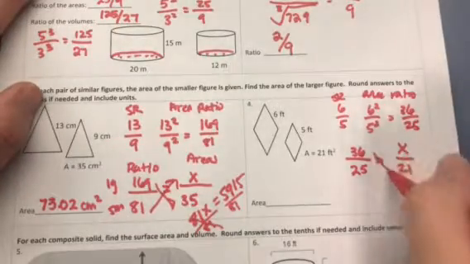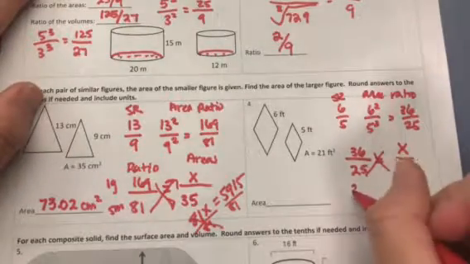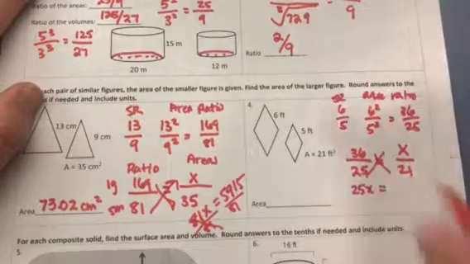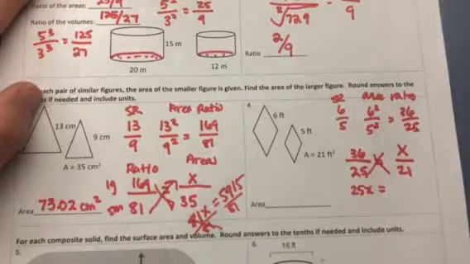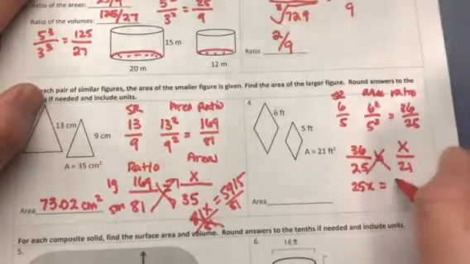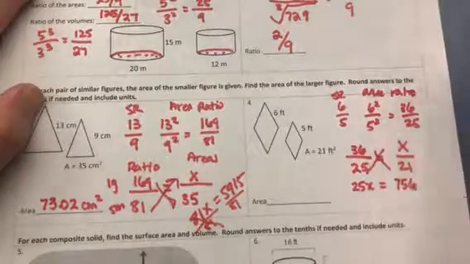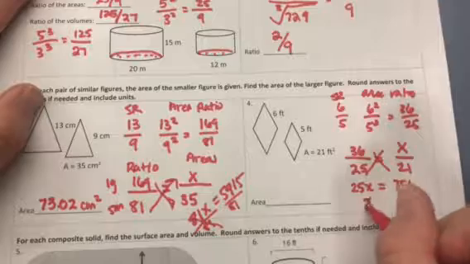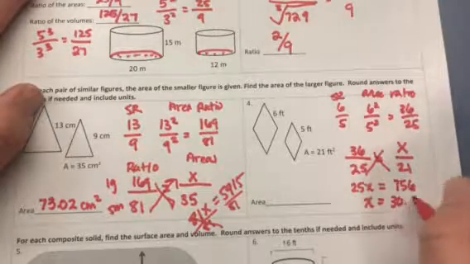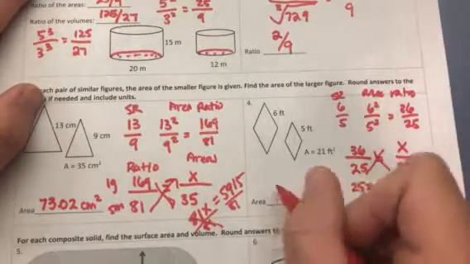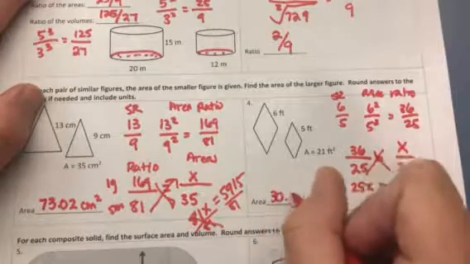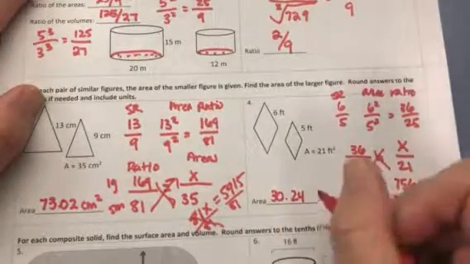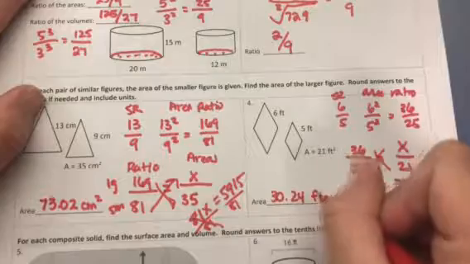So I'm just going to cross multiply. I get 25x equals 21 times 36, which is 756. And then I divide both sides by 25 to solve. So I get x equals 30.24. And that's going to be in feet squared.